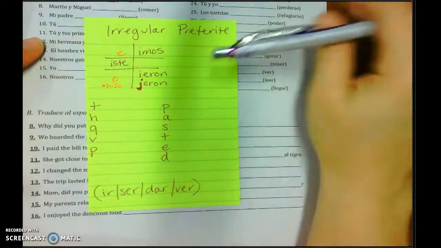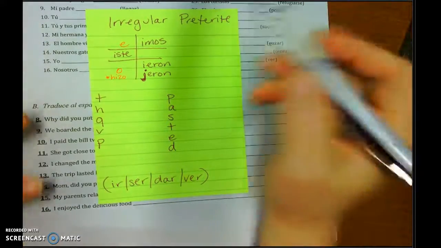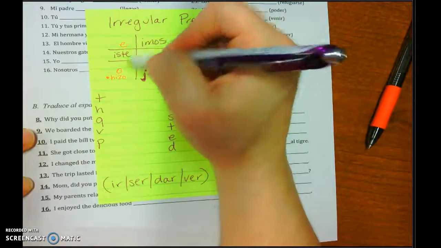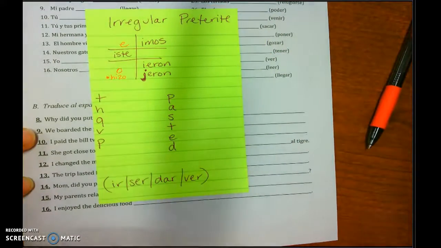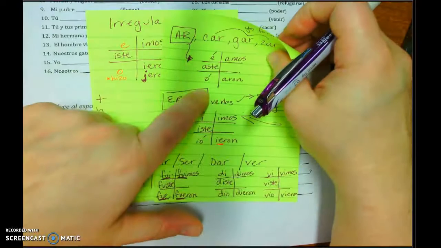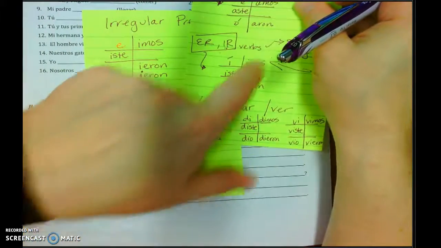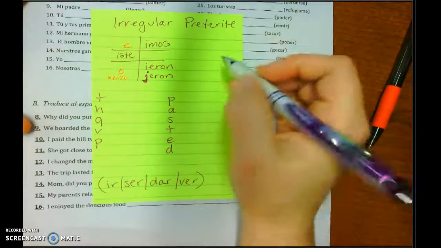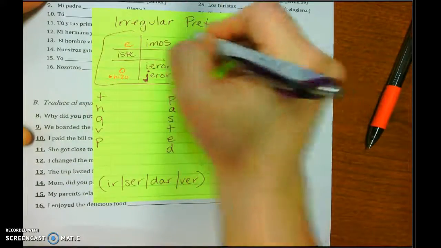All right, so now we're going to talk about the irregular preterite, which y'all should be basically experts at this point. Here's the chart, iste, o, imos, ieron. I went ahead and did these two boxes in red because these two really come off of the AR verb chart, as you can see, minus the accents, of course. And the rest of them come off of the ER-IR verb chart, iste, imos, and ieron, also without accents. Never had them anyway in those boxes. So this is like the Brady Bunch box of the verb chart.